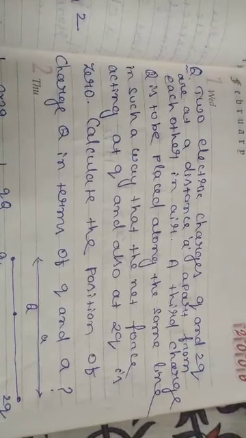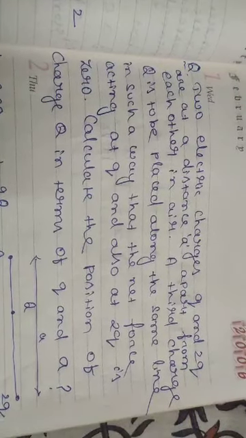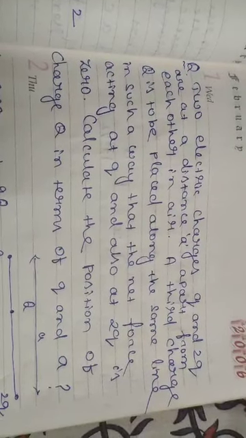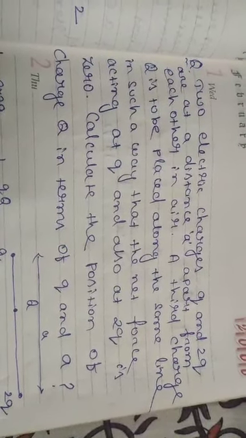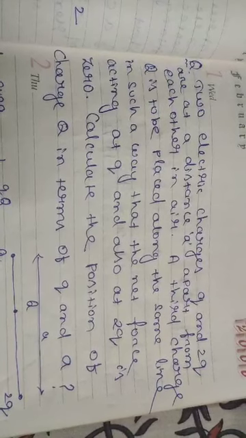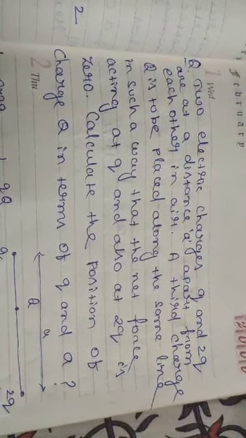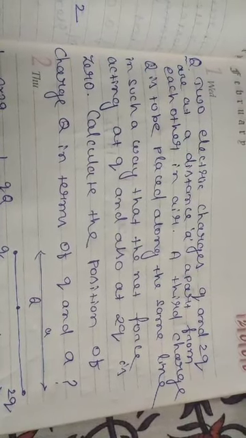Let us solve some more problems of Coulomb's law. Students, I am telling you, you have to pause the video and write down the question, and after that you have to follow the same process to complete this numerical.